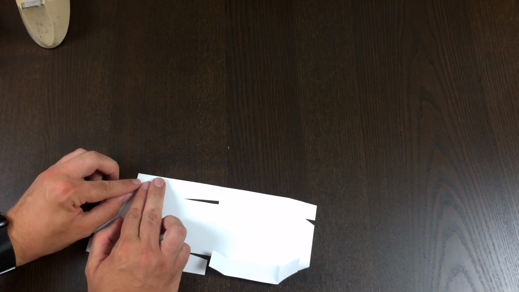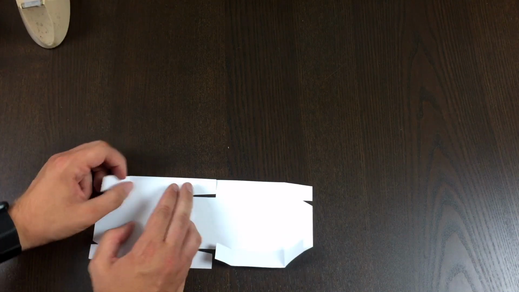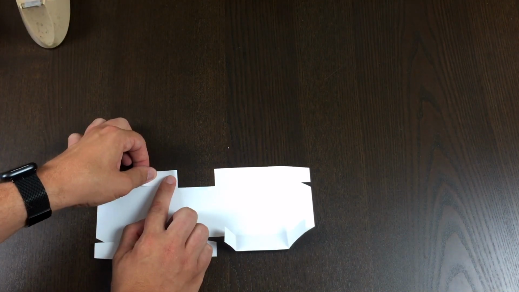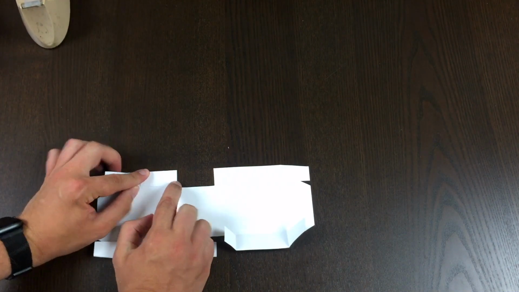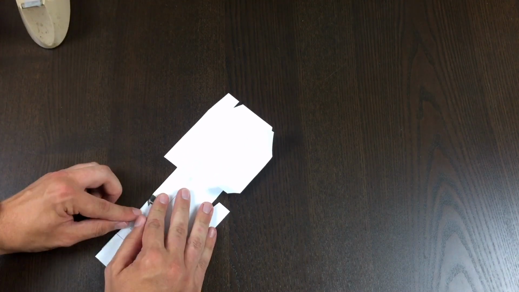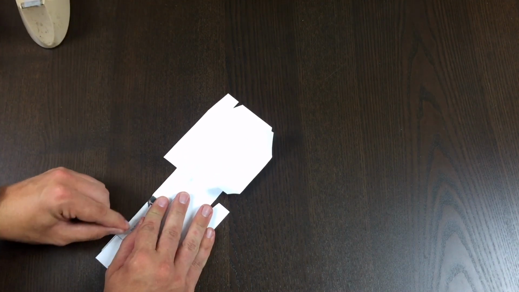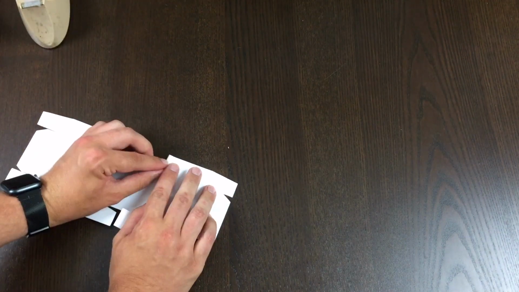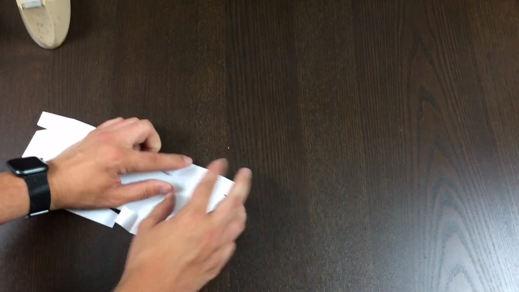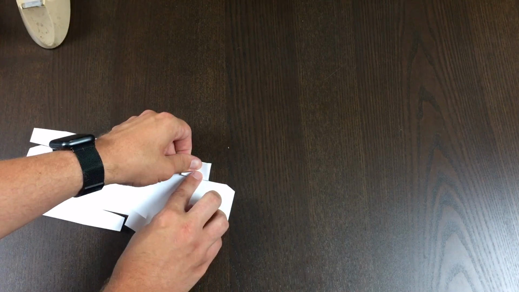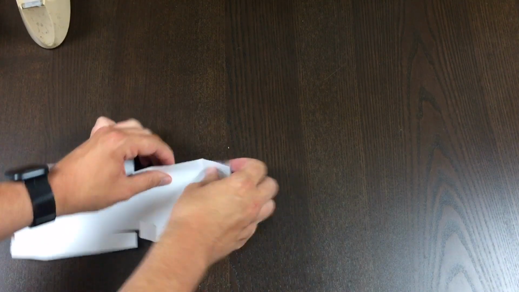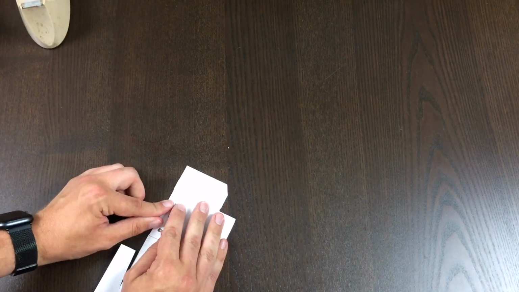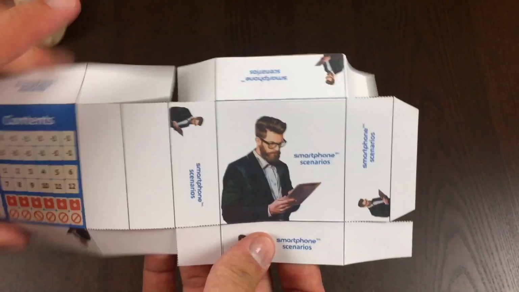Flip it over. We've got to do the other side. So tab, tab, side. Okay. Tab, tab, side. All right, we've got the tops and the bottoms done.